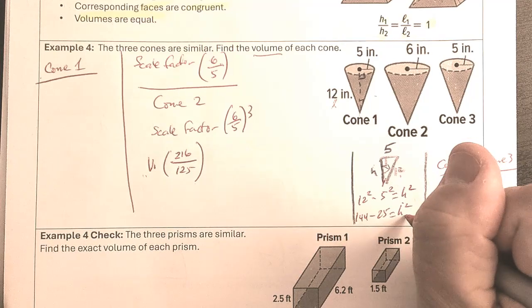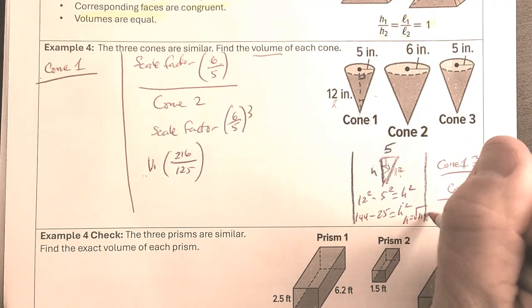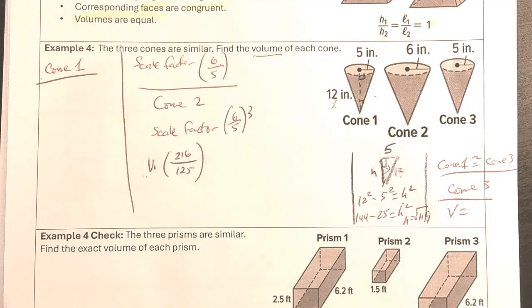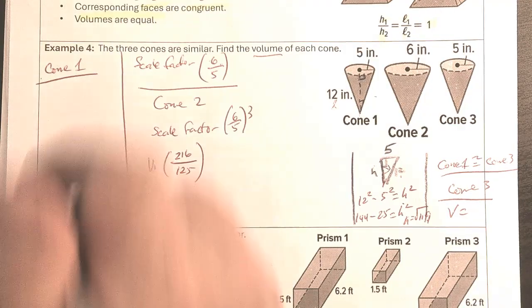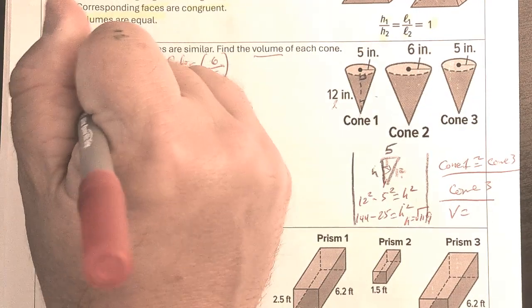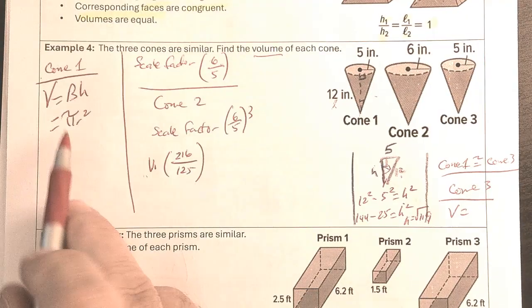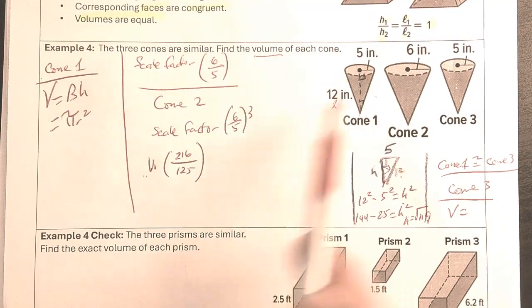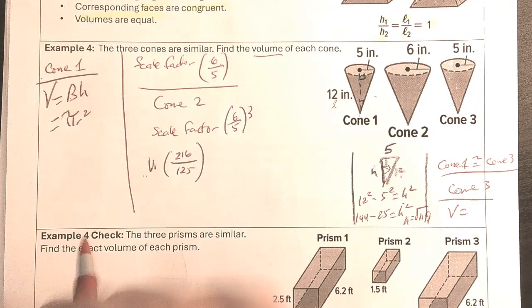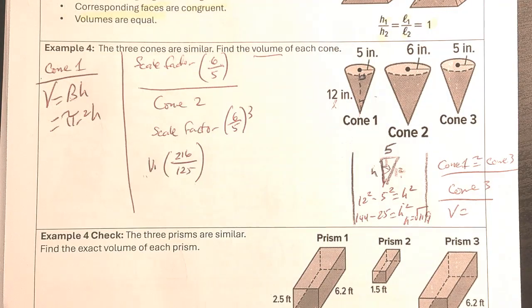Gives you 119, and so your height is the square root of 119. Let's do this over here. So your volume is base area times height. We're substituting because the base of these cones are circles, so it's pi r squared times the height.